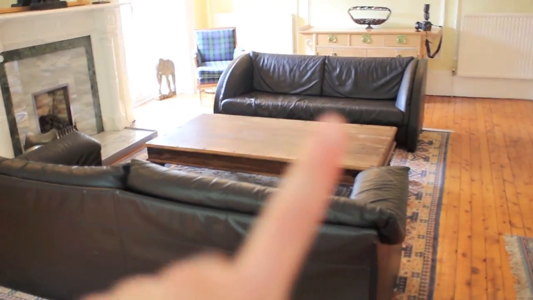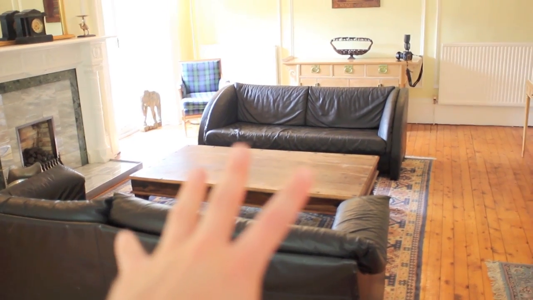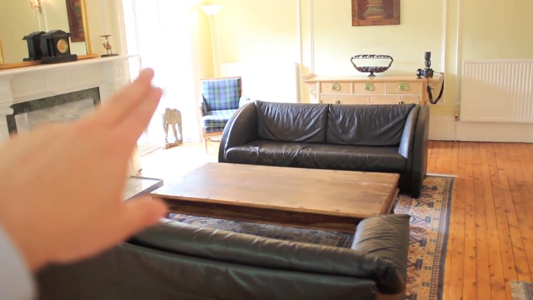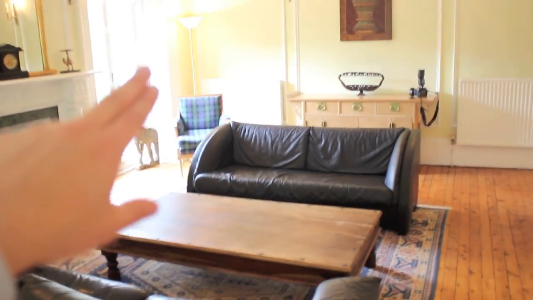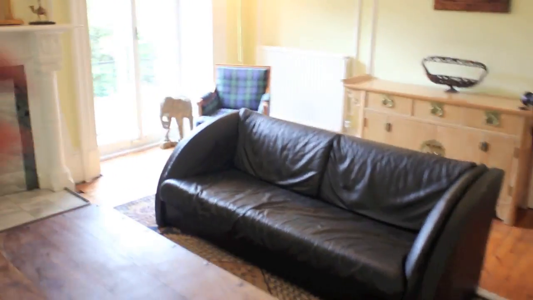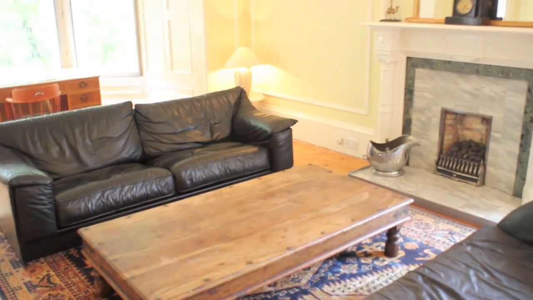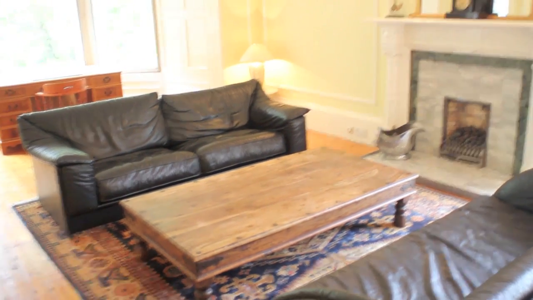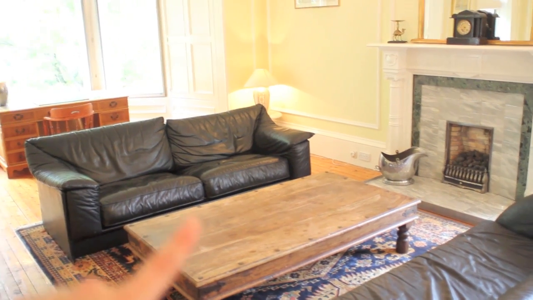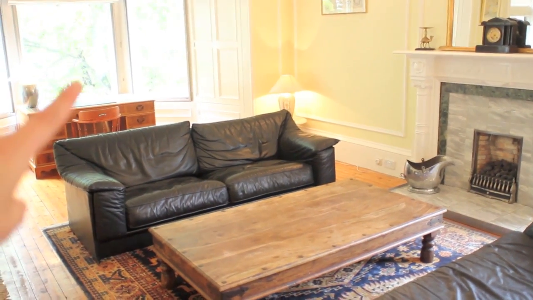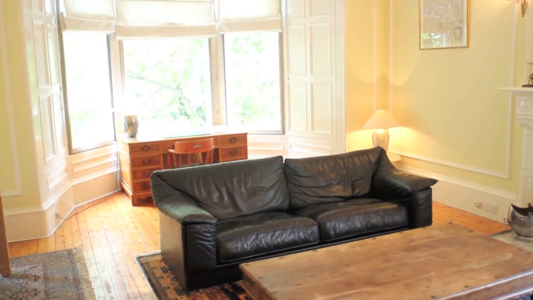But as you see, when this camera is exposed for these sofas, the window out there is totally blown out. That's perfectly good exposure for this area, but the windows are totally blown out, and it'd be quite nice to see the trees out the front there.